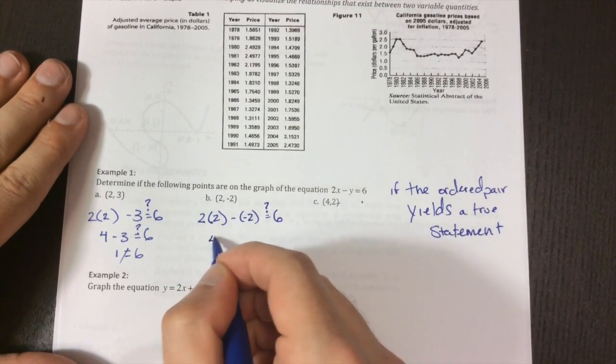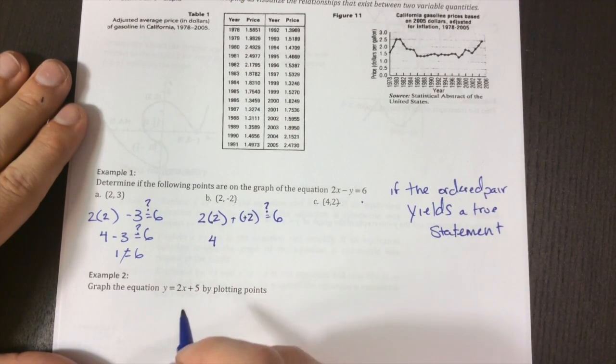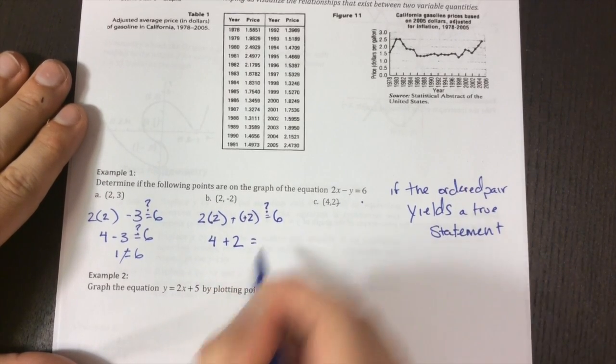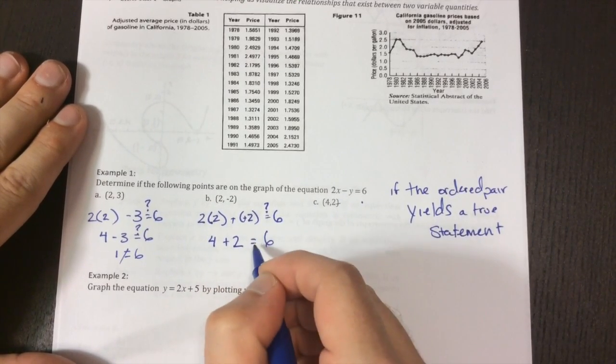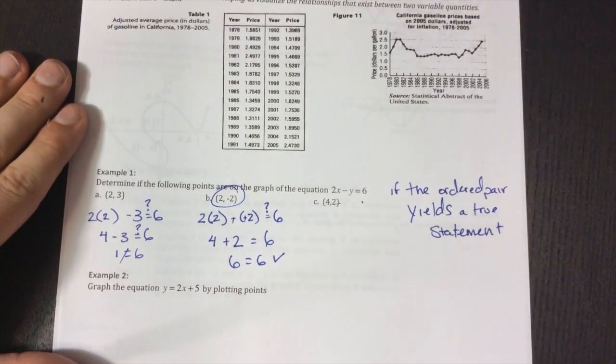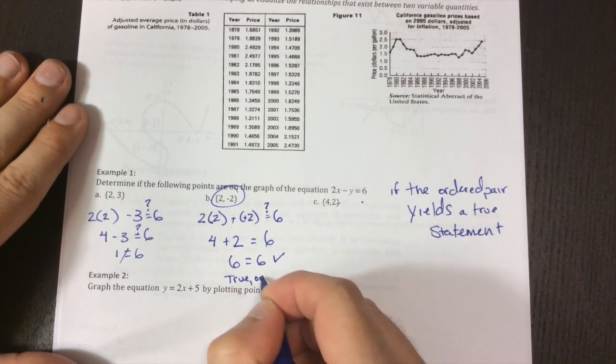So we have 2 times 2, 4. Now we're subtracting a negative, which is the freshman mistake that most people make. Don't make that mistake because you are not freshmen. So 4 plus 2 is 6. So you're saying 6 is 6? True. So (2, negative 2) is on our graph. So true, on graph.